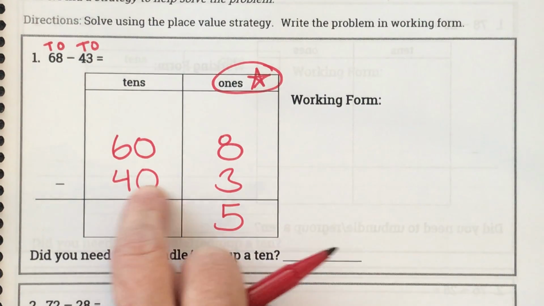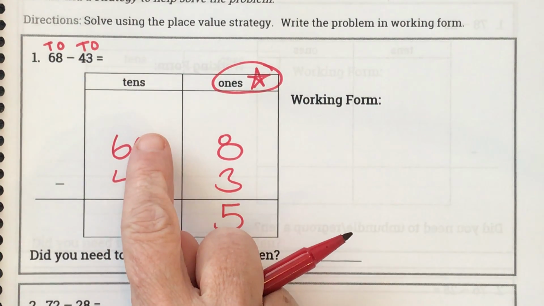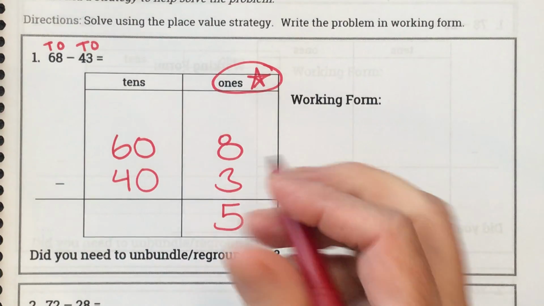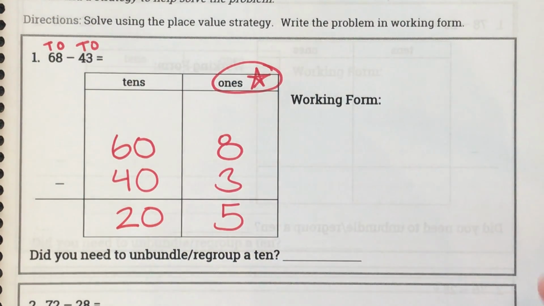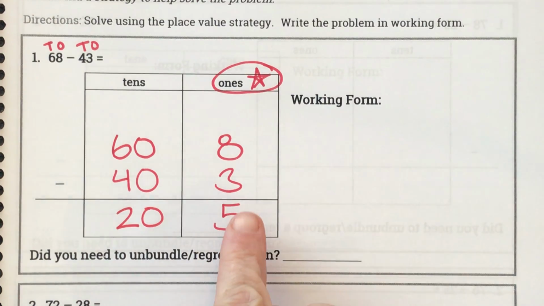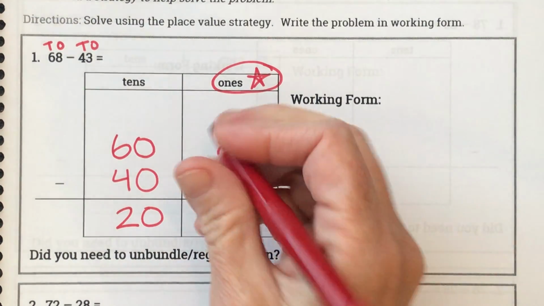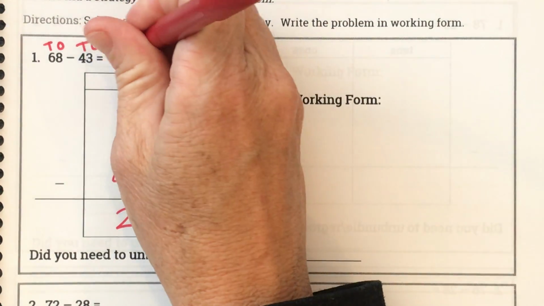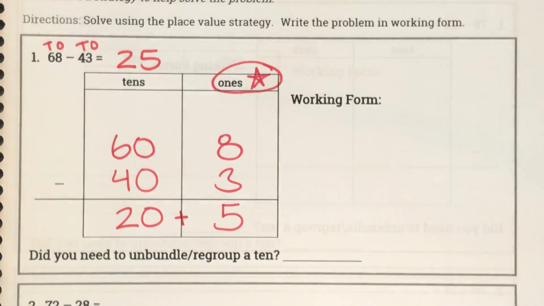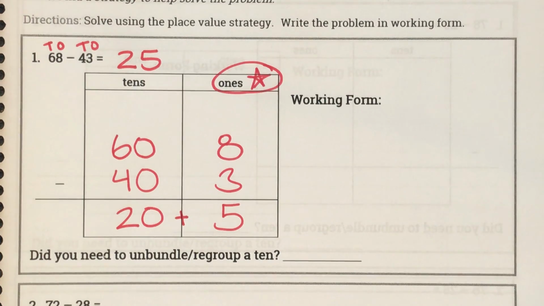I can do that. I could count back if I needed to. I know that 60 take away 40 is 20. So my answer is 25. That's how we put these back together when they're in expanded form. It's 25. So my difference would be 25.